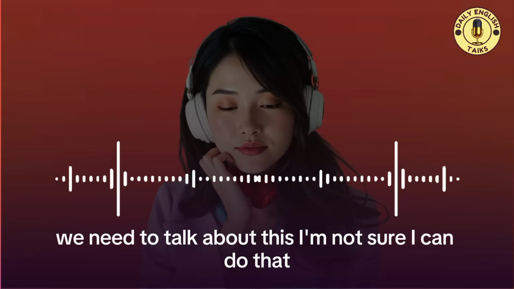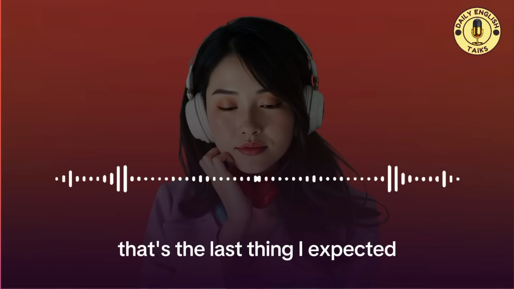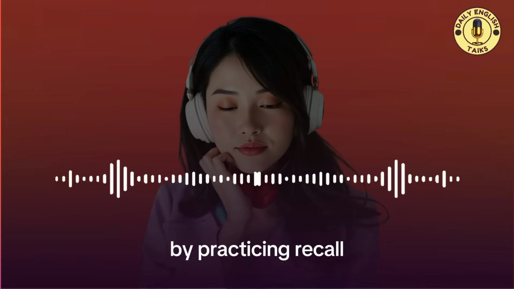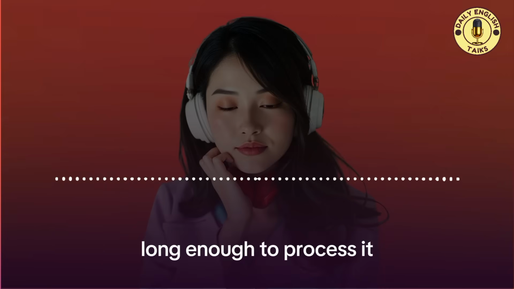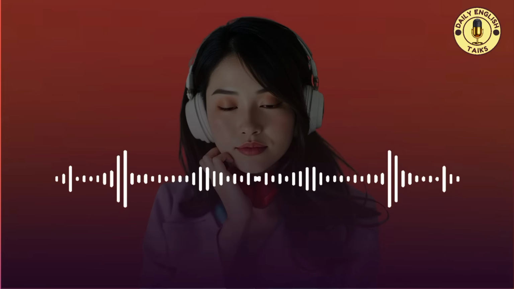"I'm not sure I can do that." That's the last thing I expected. By practicing recall, you're training your memory to hold on to spoken language long enough to process it.